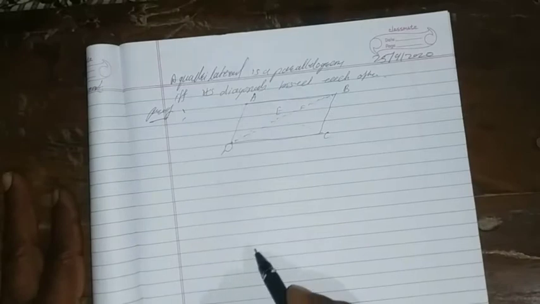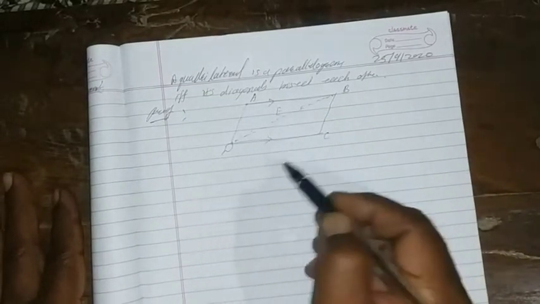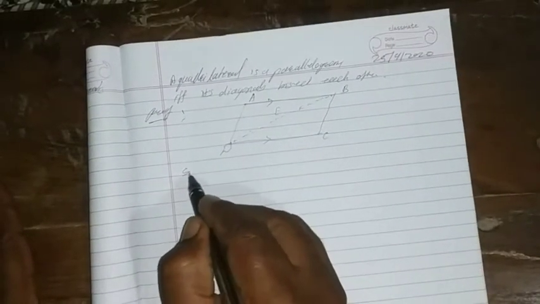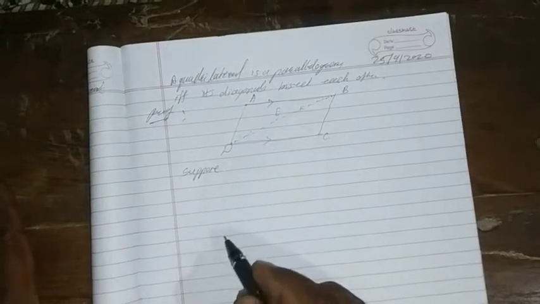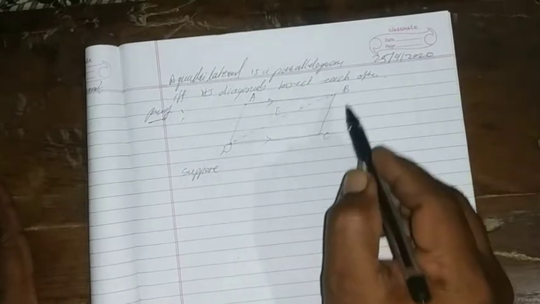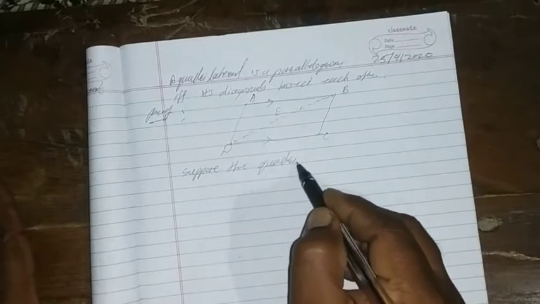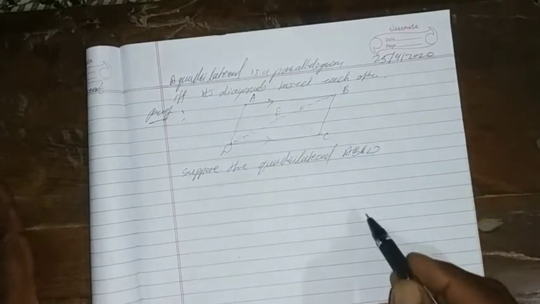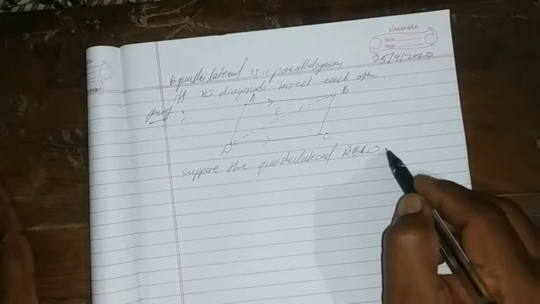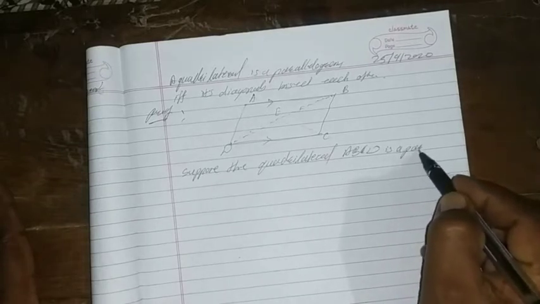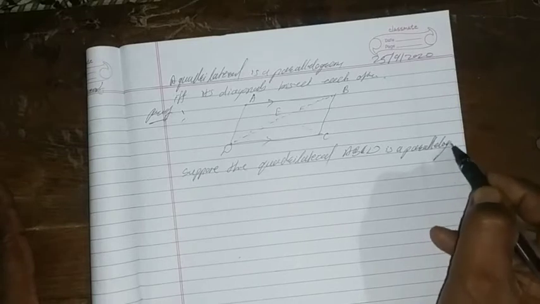Point E, vector AB, DC. First we suppose the quadrilateral ABCD is a parallelogram. आपण सुरुवातीला काय घेतलं, हा जो क्वाड्रिलॅटरल आहे तो पॅरलोग्राम घेतलेला आहे.